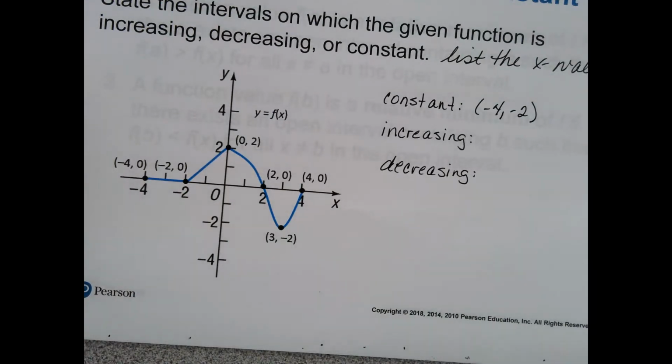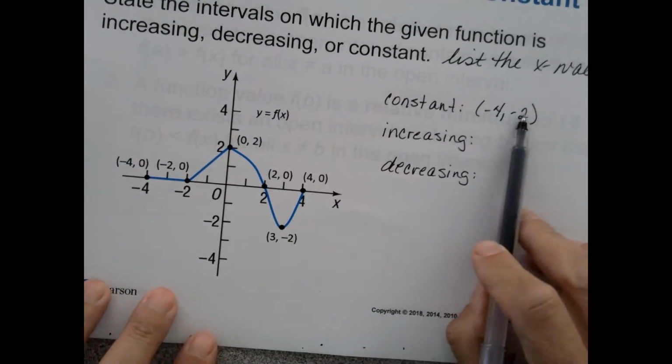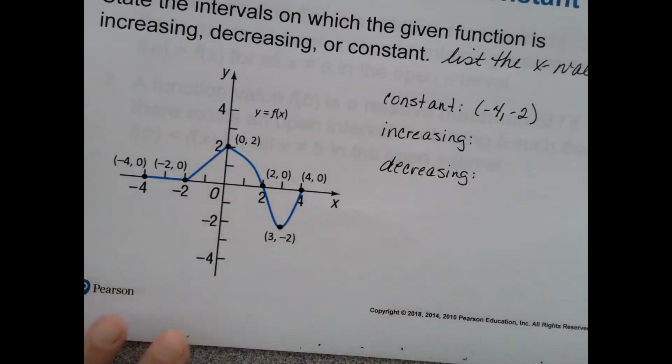For these intervals, we will use the parentheses notation because where it changes, it's technically neither increasing, decreasing, or constant because it's changing from one to another. And so we want to leave these as open and not include the endpoints. Remember, we square off brackets on interval notation when we include the endpoints, and then we use the parentheses where we don't include the endpoints. So up to but not including -2, the function is constant.